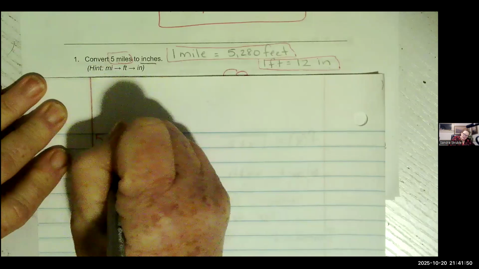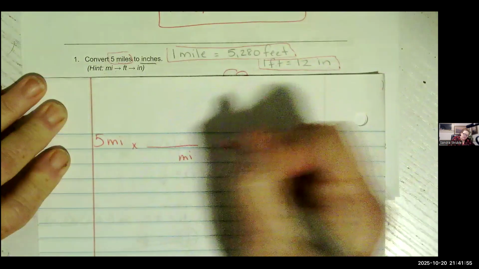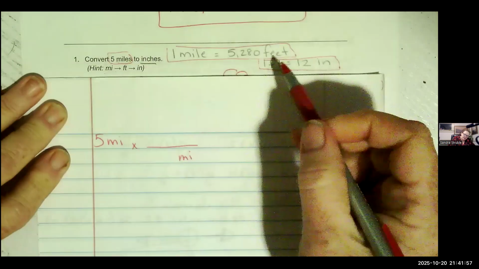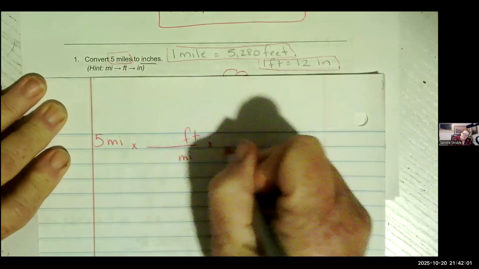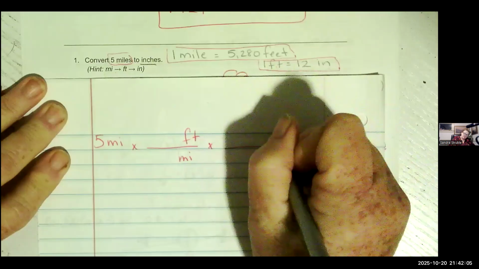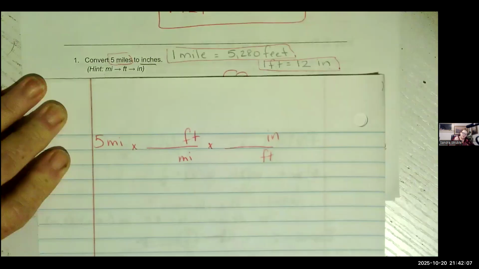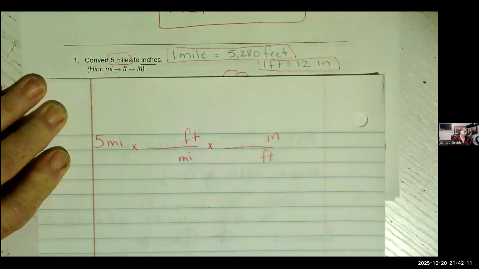Sorry. And we're going to get rid of the miles because we don't want miles. And we don't have a way to get directly from miles to inches, so we're going to have to go to feet first, but I don't want feet. I want inches. So we're going to come over here and do feet to inches. When I multiply straight across, mile over mile, feet over feet, we're left with inches. That's fantastic. Now I can plug in the numbers.